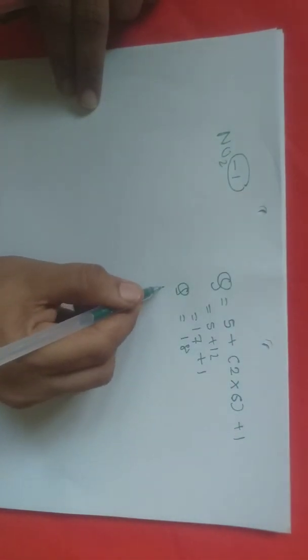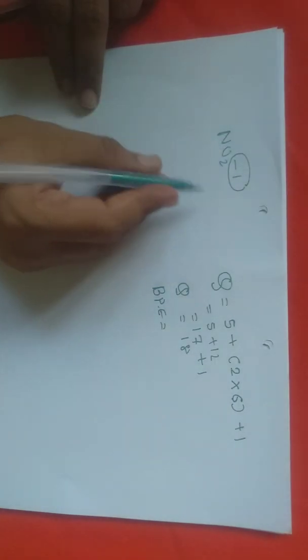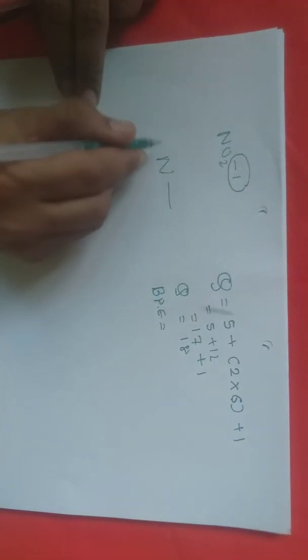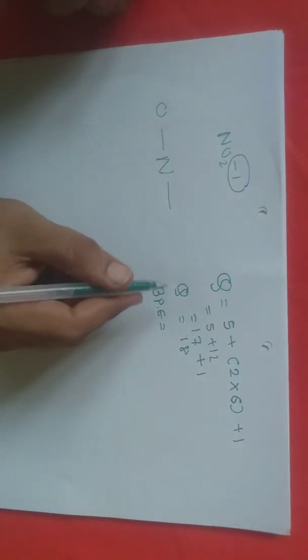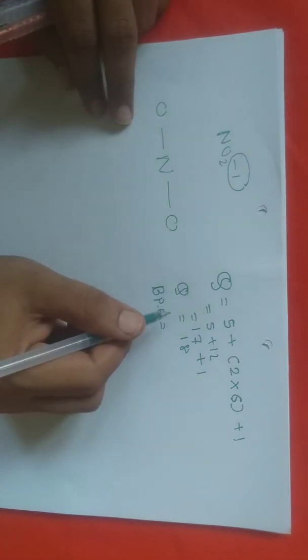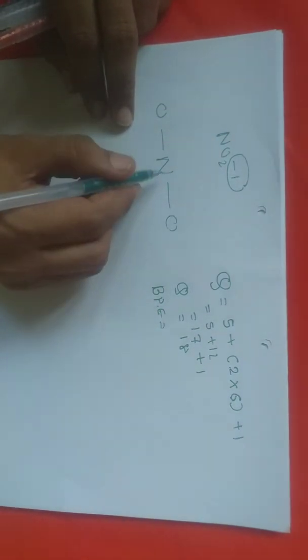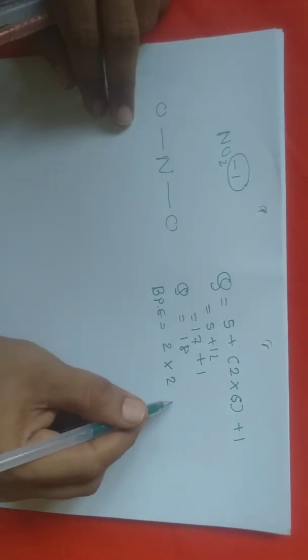Now I have to calculate the bond pair electron. In NO2, 2 oxygens are bonded to nitrogen, so total 2 bonds are there. Bond pair electron is nothing but twice the total number of bonds. So 2 into 2 is equal to 4.